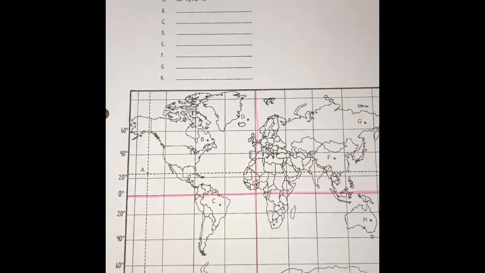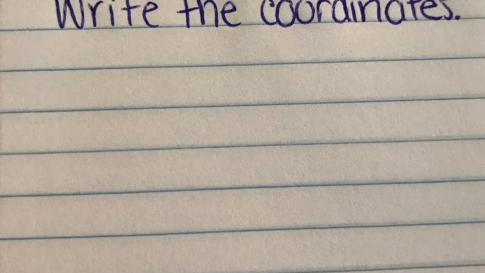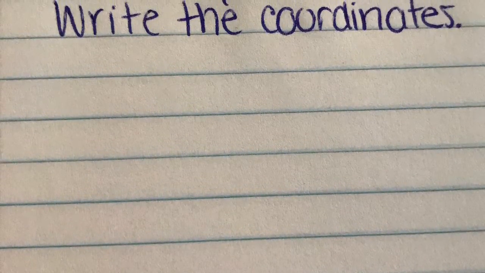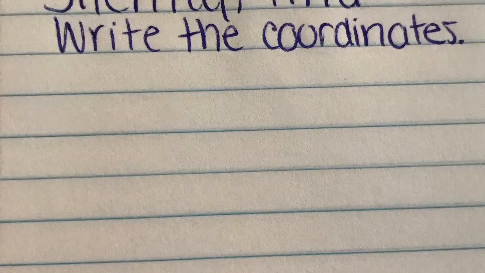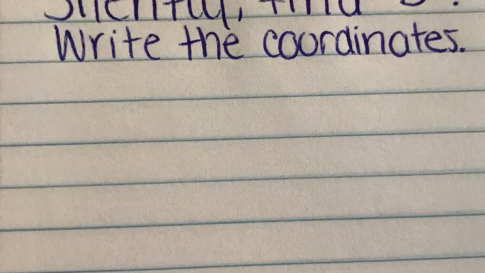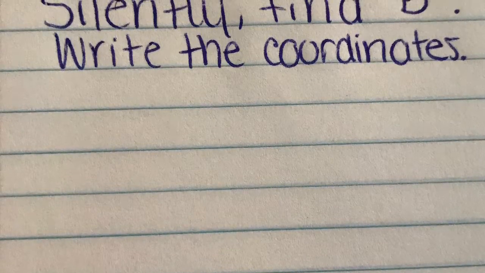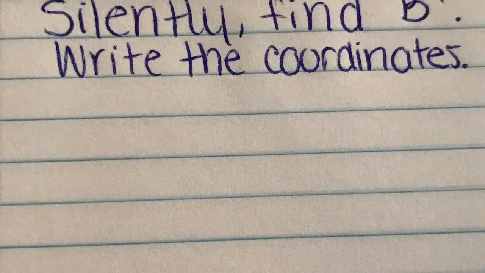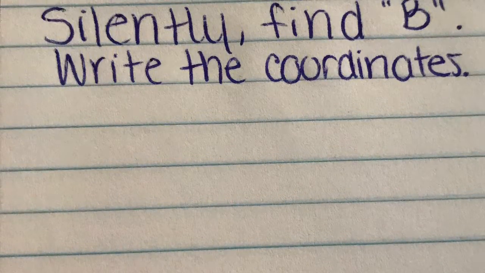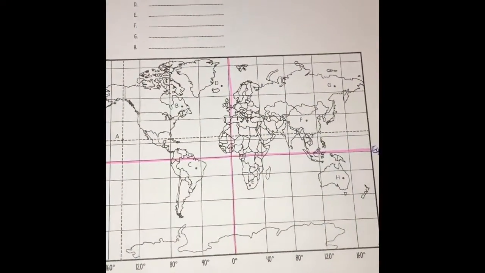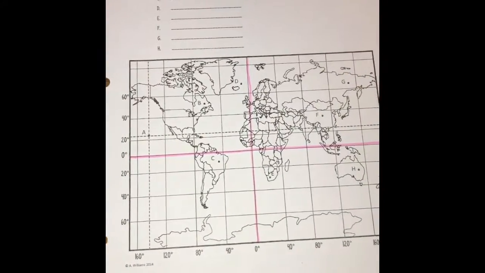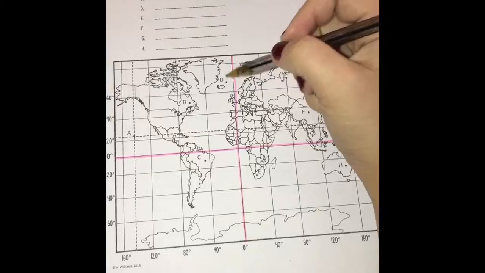So let's find point B. Go ahead and try to do point B. Okay, so we're looking for point B. If you follow the steps that we wrote down at the beginning of class, this should be just step by step, okay?